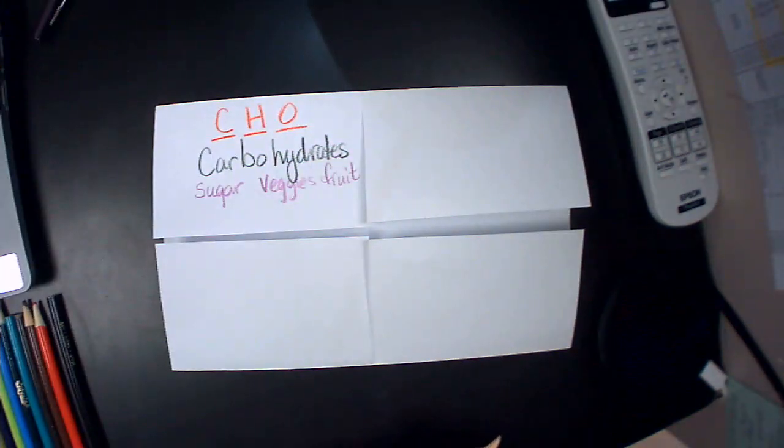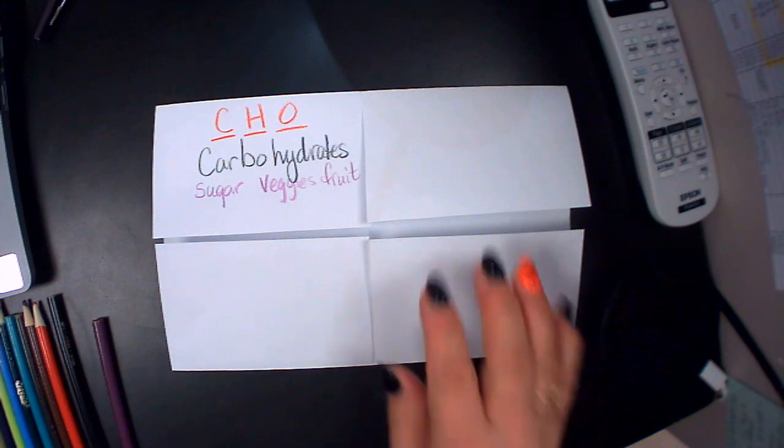I'm going to try a different light. I think that's better without the light.